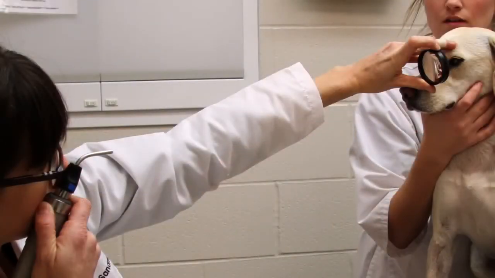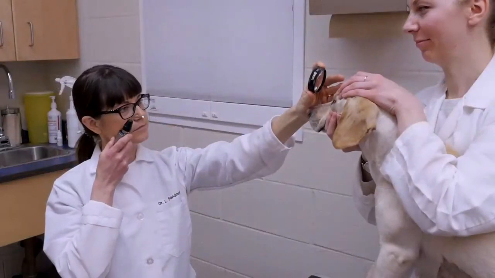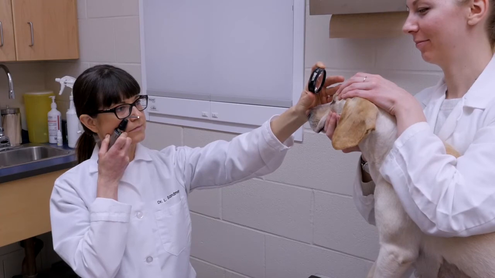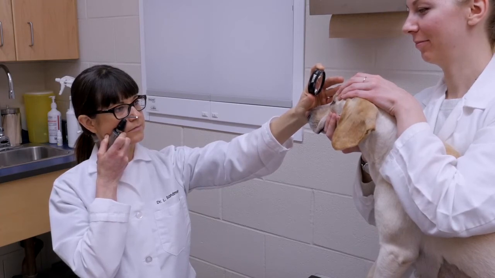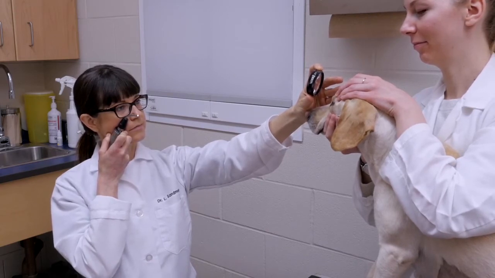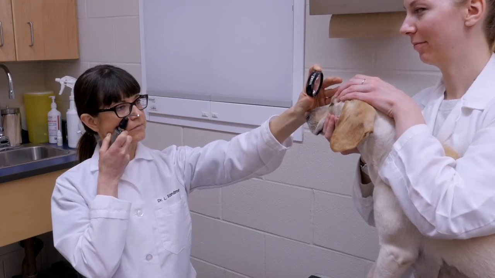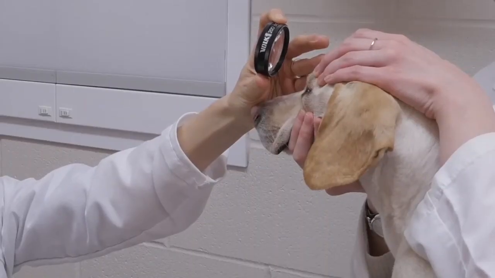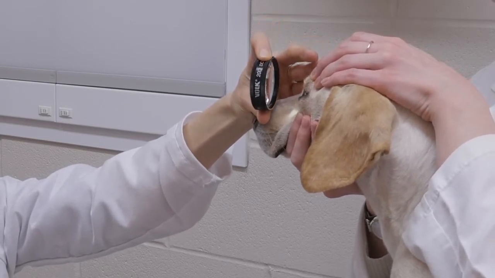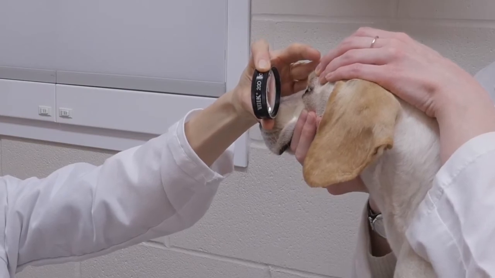To obtain a fundic image, the light, lens, and pupillary aperture must all be directly aligned with one another. To do this, the light source is stabilized next to or just below the examiner's eye to ensure that the examiner's eye and the light are in alignment. With the examiner sitting at arm's length away and a little lower than the animal, the tapetal reflection is elicited by shining the light through the animal's pupil. Once a good tapetal reflection is obtained, the lens should be lowered in front of the cornea and aligned with the light beam to obtain an image.